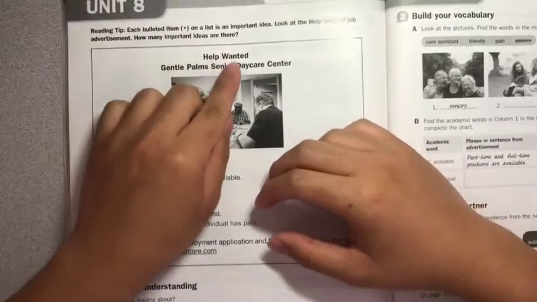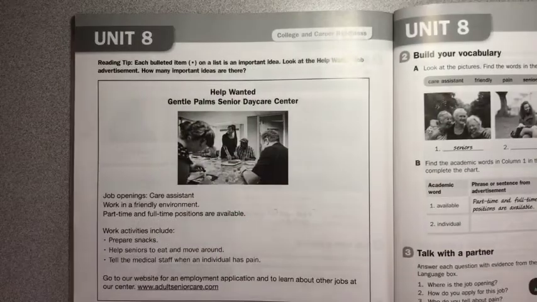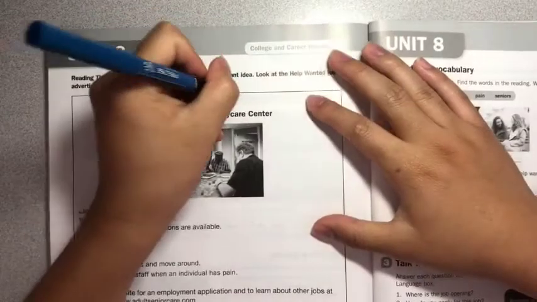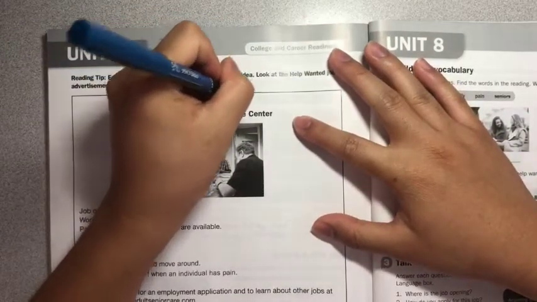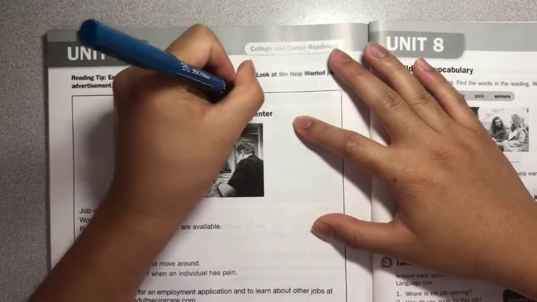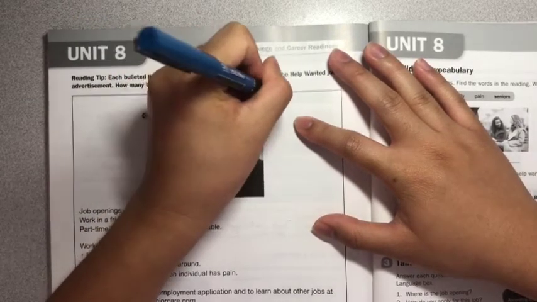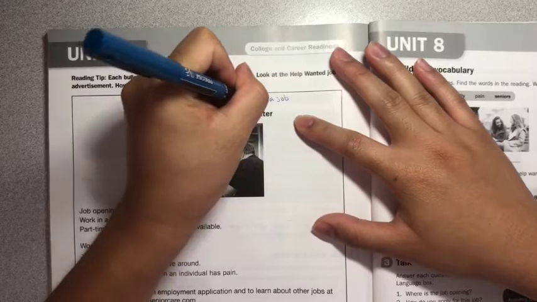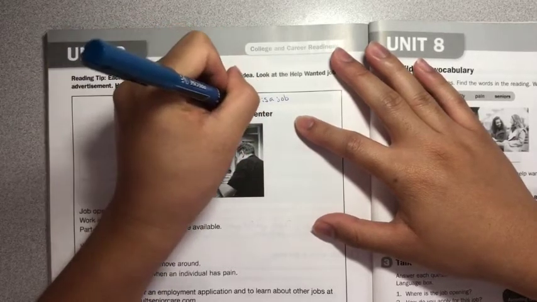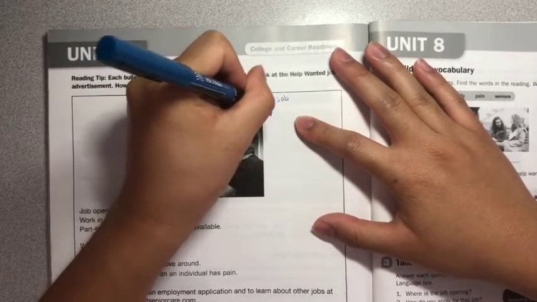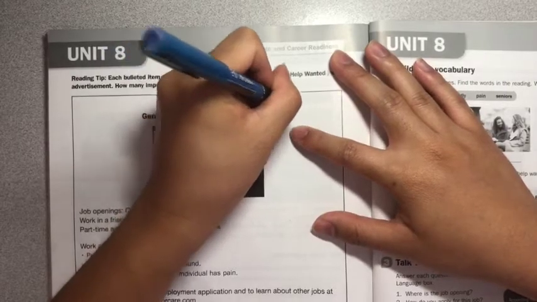Okay, help wanted means this is a job. We need employees.